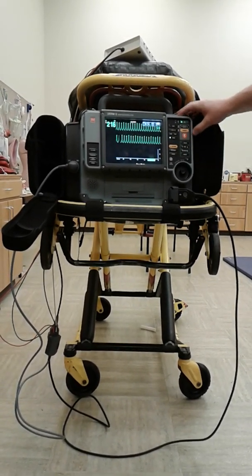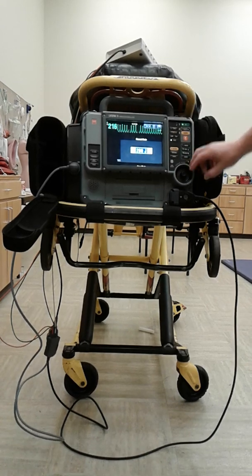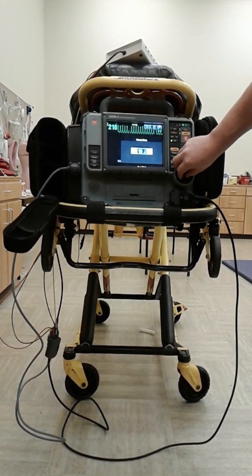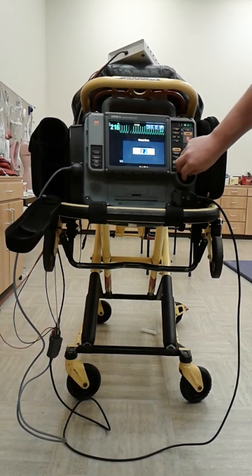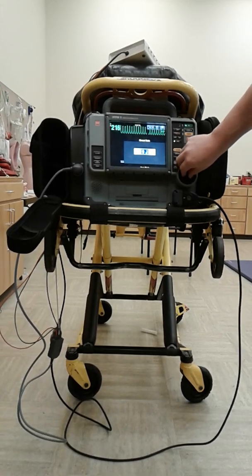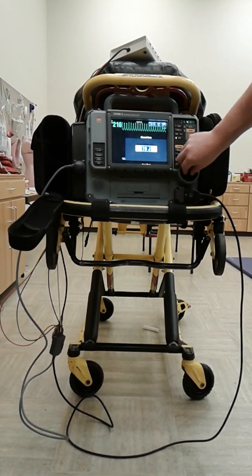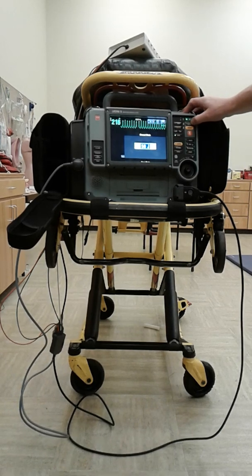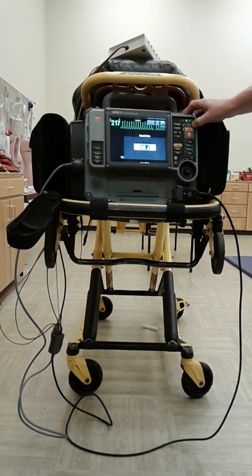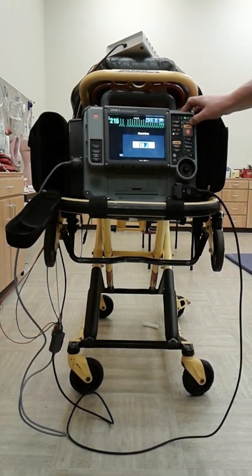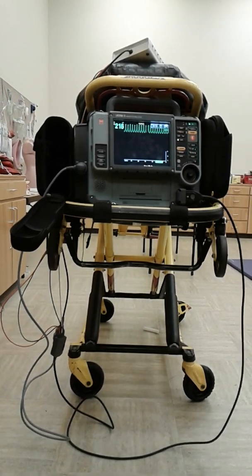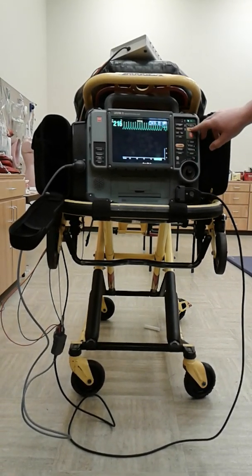Now we're going to set the energy select. We're going to select the joules we want to shock them at. Okay. We'll just say 50. Is there a standard of where you should start? I'm going to talk about it. Now, you can hit that and lock it in, and then you hit charge.